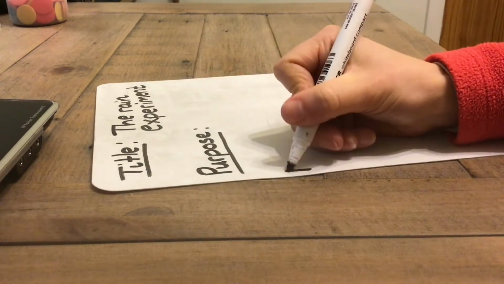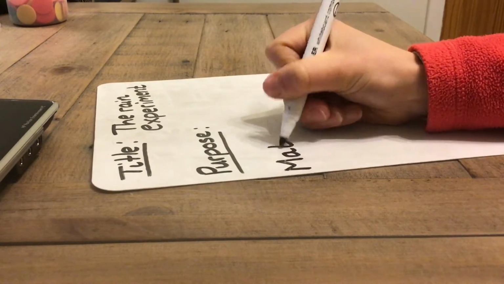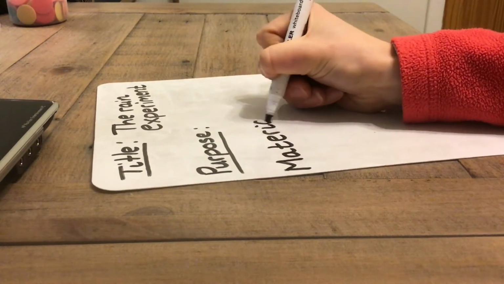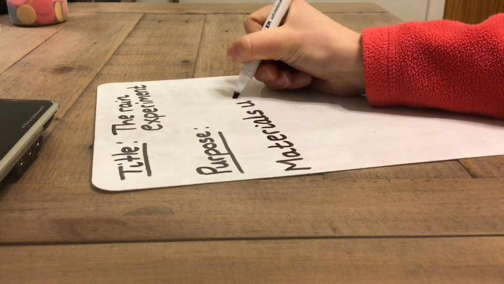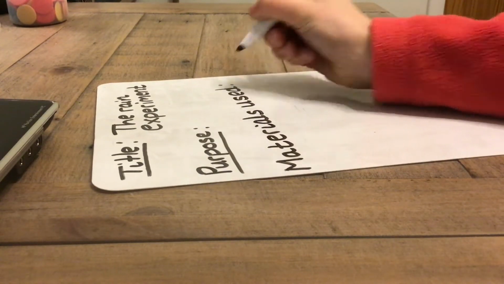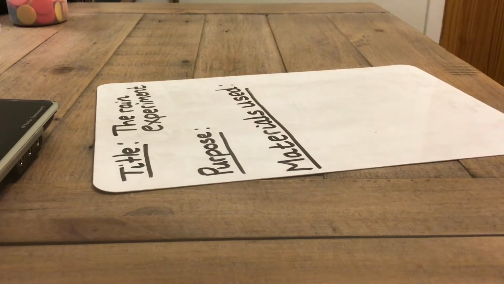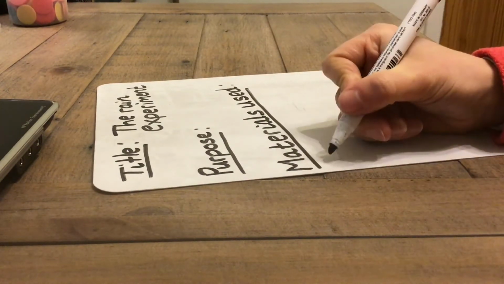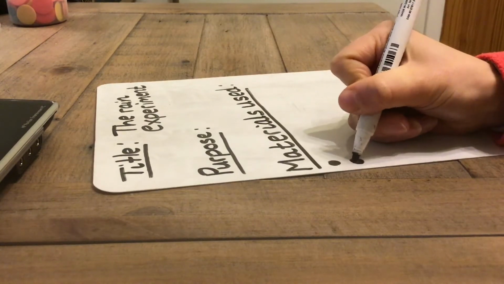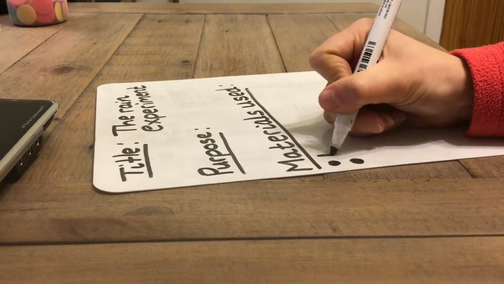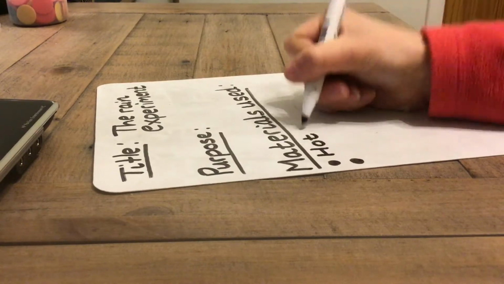The next title is the materials used. So that is everything that you used in the experiment, and you can use bullet points to list them. So for example, we needed hot boiling water.